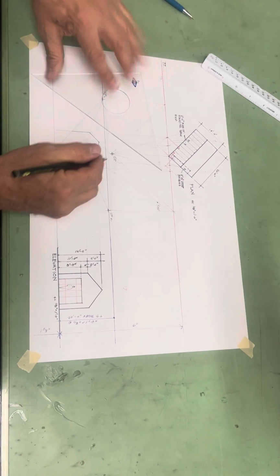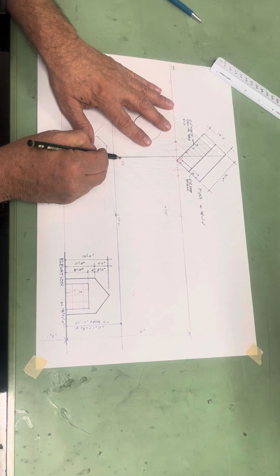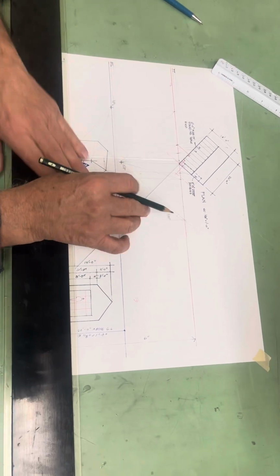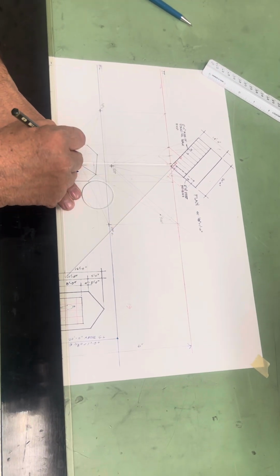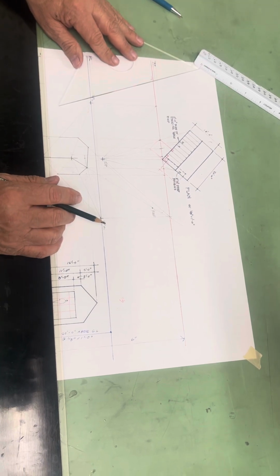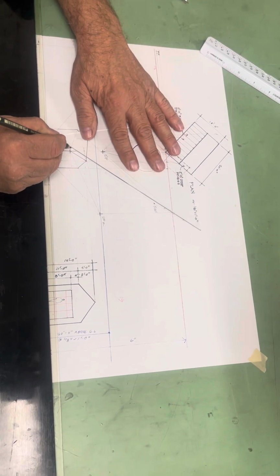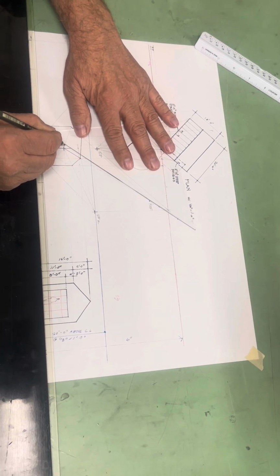So now I'm going to come back here. That's my first point. And literally, I do every one of them. And guess what? It vanishes to that point. I can do it at the top, but I'm giving you a shortcut.